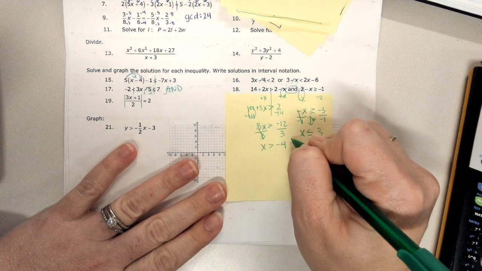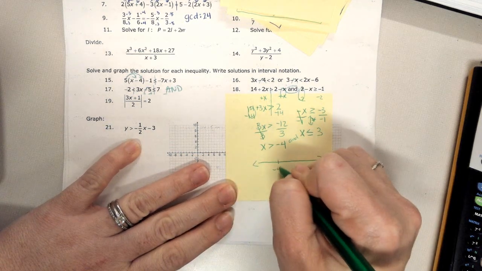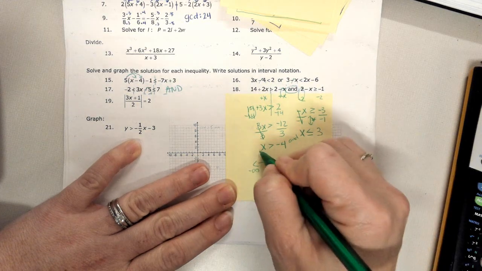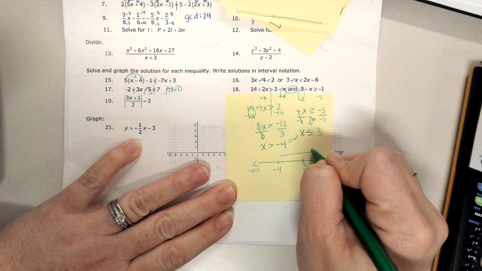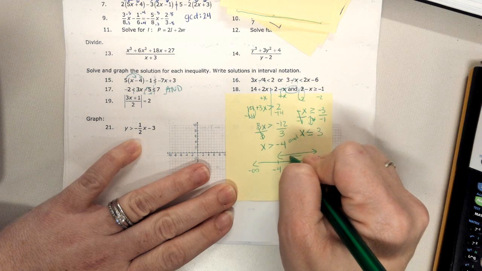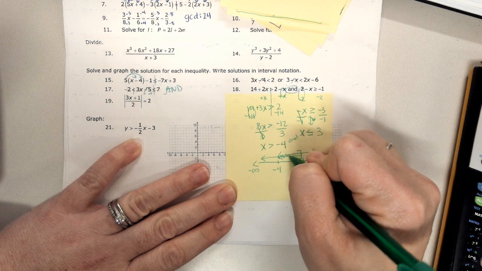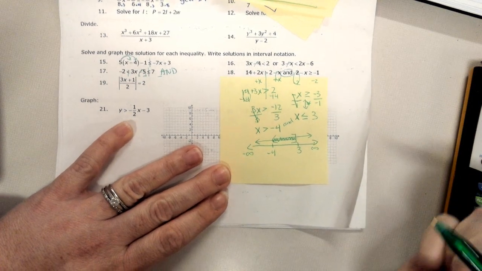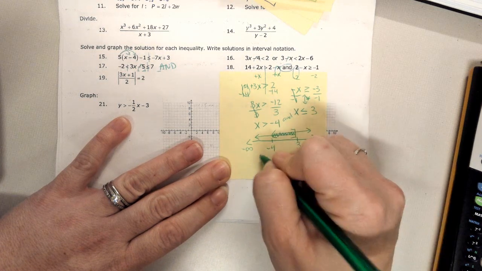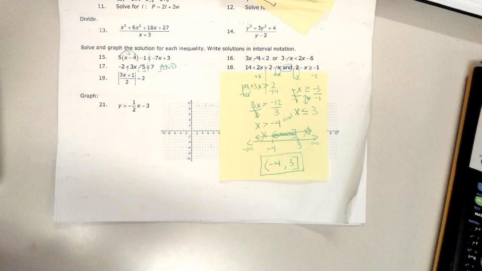So this is AND. So let's graph it. Negative 4 is smaller than positive 3. Okay, x is greater than negative 4 and not equal to. X is less than or equal to 3. And it is equal to, and remember, AND is where they overlap. Now if they never overlap, that means there's no solution. But these do overlap, so we're good.